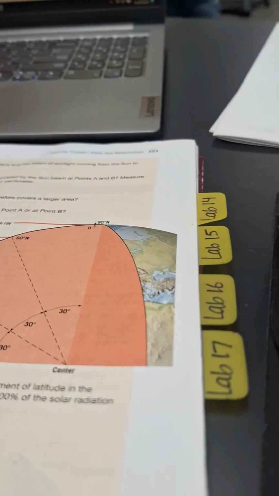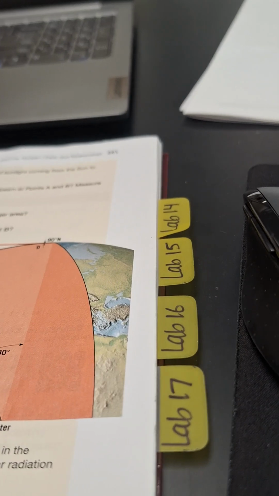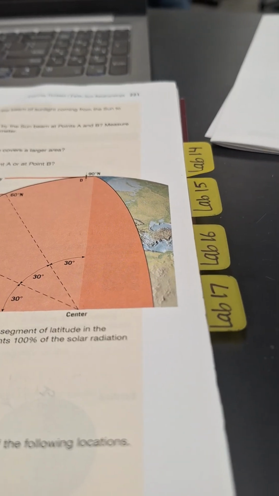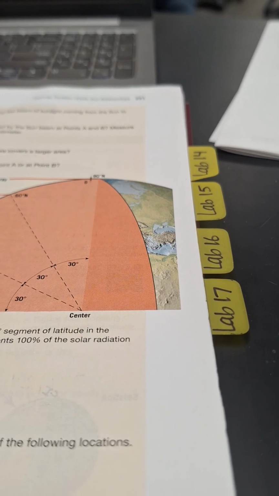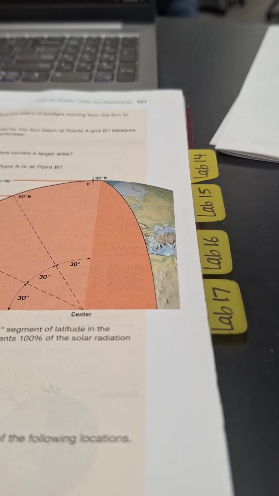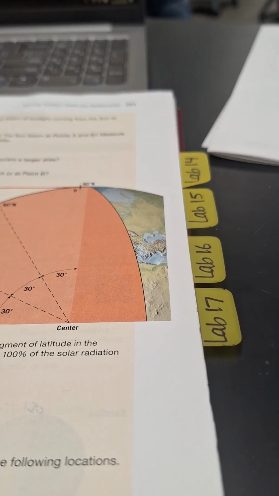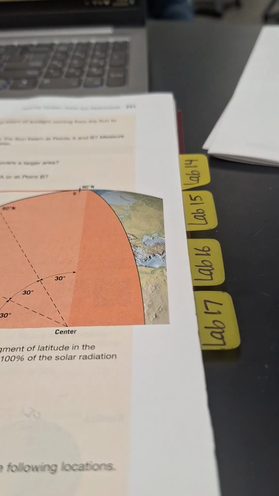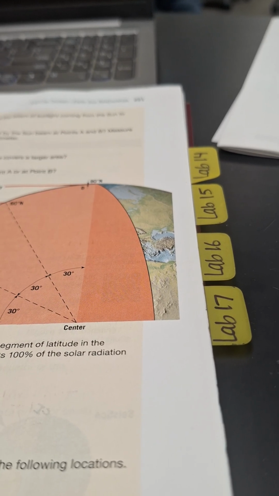Okay, what about number 8? We measured the angles, okay? Angle A, what is the measurement of angle A? 90 degrees, okay? Angle B, they told us, was 60. Angle C, 30. Angle D, 0. Okay, so again, that speaks to intensity because we know the higher the angle, the more intense sunlight.